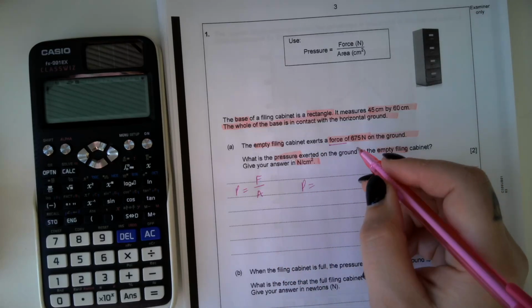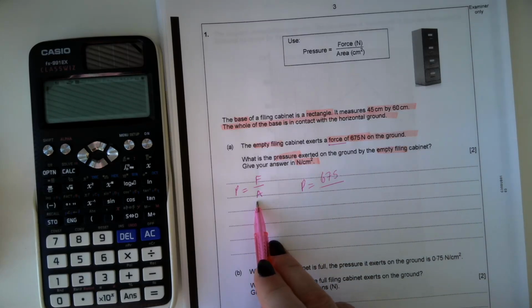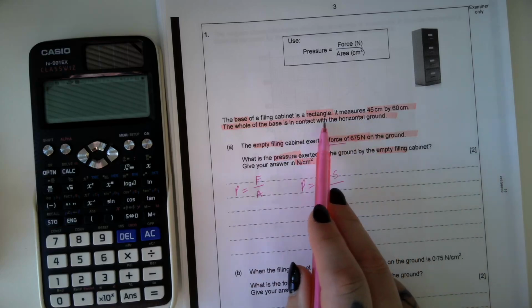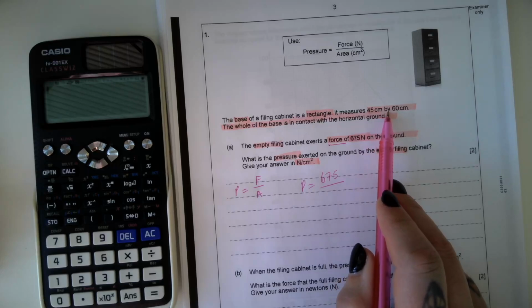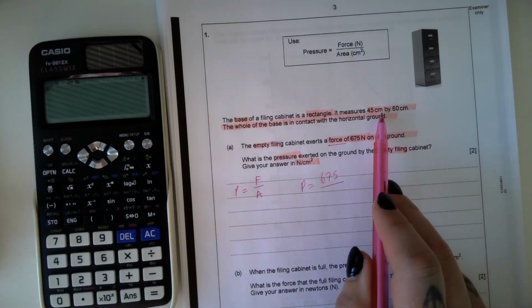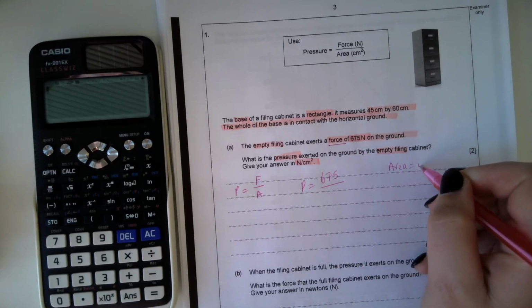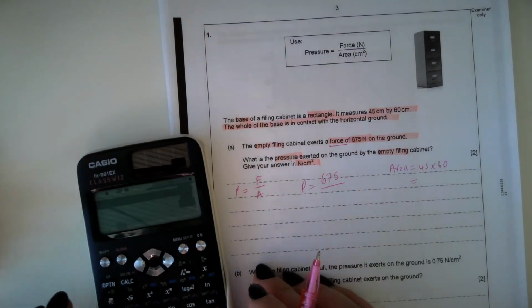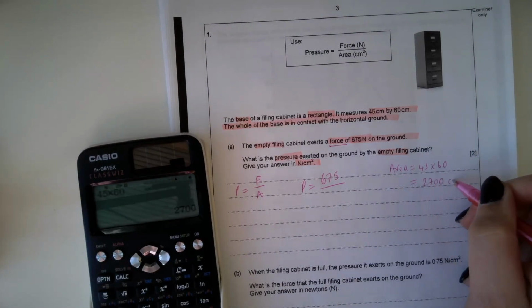So pressure equals our force of 675 newtons divided by our area. Now the area is the area that's making contact with the surface. So the whole base of this filing cabinet is in contact with the horizontal ground, and it measures 45 centimetres by 60 centimetres. So we're going to find the area of the base. The area is equal to 45 times 60. Calculator paper, remember, so I'm going to do that on my calculator. 45 times 60 is 2,700 centimetres squared.